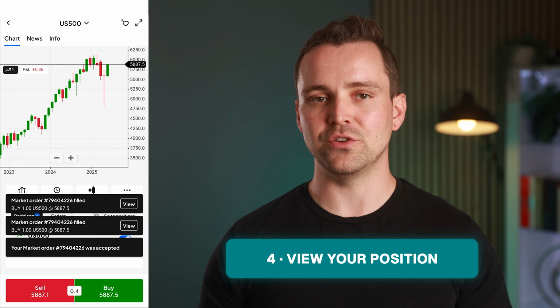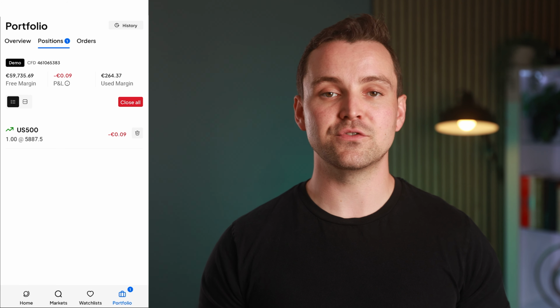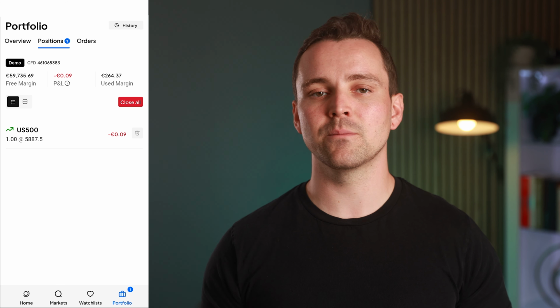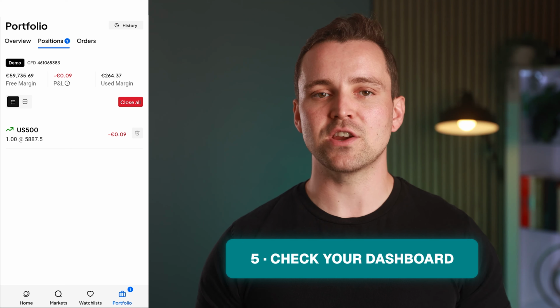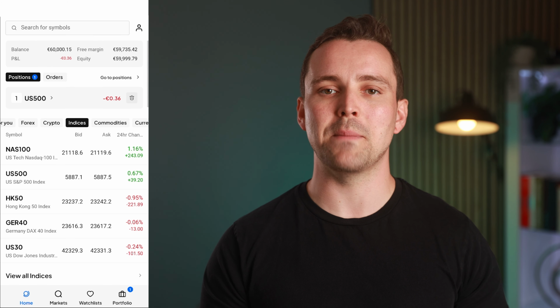4. View your position. Now hit view to see your open positions. Here you'll find your live trade with real-time P&L, entry price, and more. 5. Check your dashboard. Click home and you'll see your S&P 500 position on your main dashboard too.